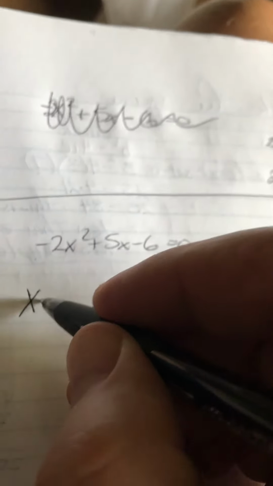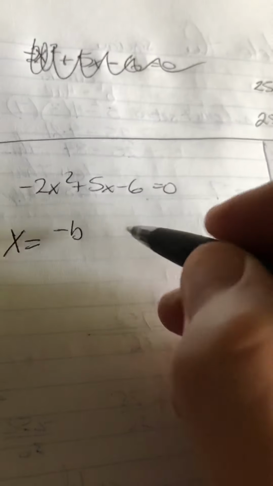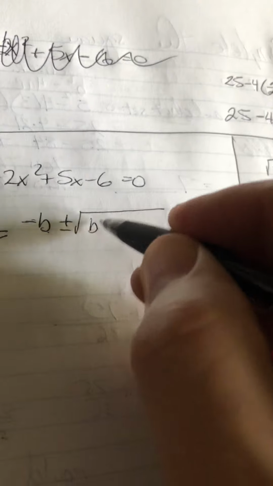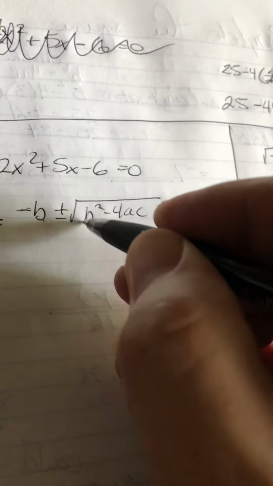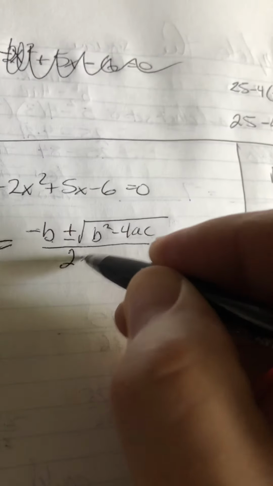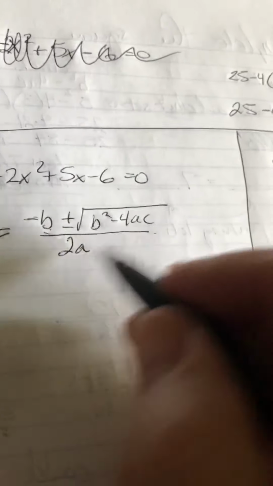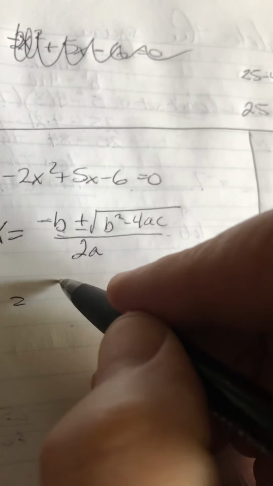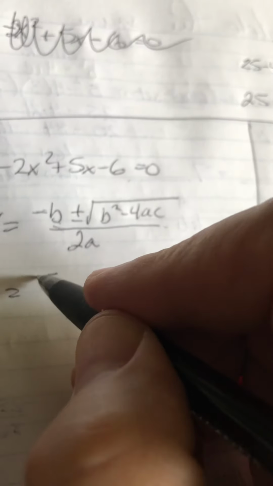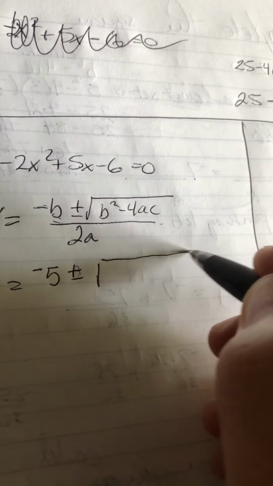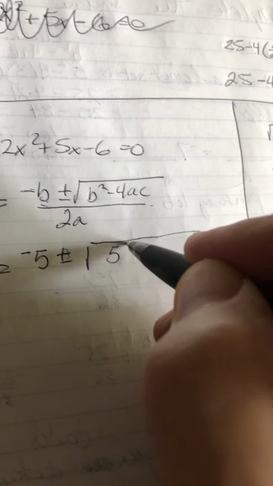All right, so I've decided to use the quadratic formula, and remember that the formula is the opposite of b plus or minus the square root of b squared minus 4ac, and again, this piece under the radical is the discriminant, and then it's all over 2a, and again I emphasize all over 2a. So negative b, the opposite of b, so it's a positive in the equation, it'll come in as a negative, plus or minus.